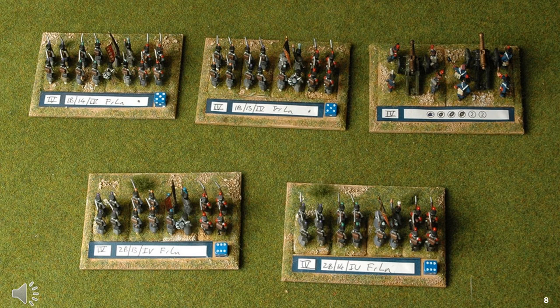In this case, the movement trays are a similar size to the original cards, which are playing card size. You'll notice the figures are using the US style of basing, and up to 4 elements are placed on each movement tray. The critical point is the use of a dice to track elan.